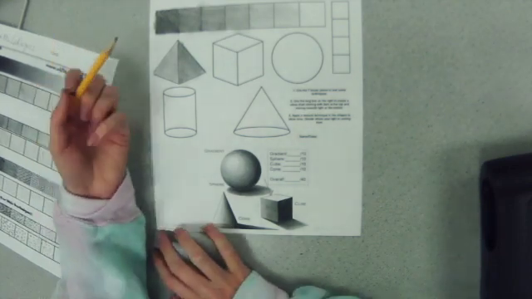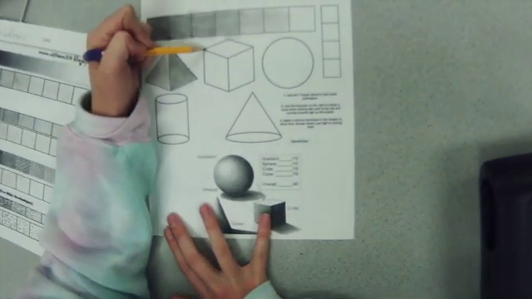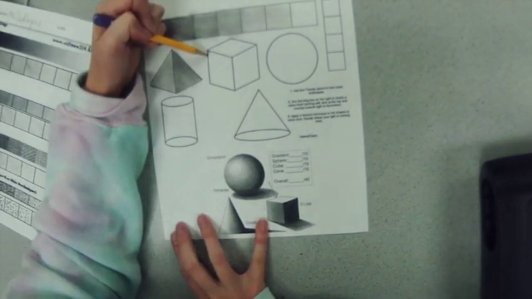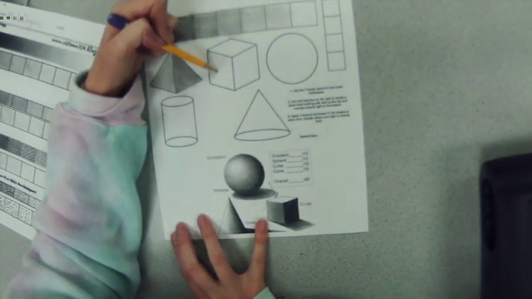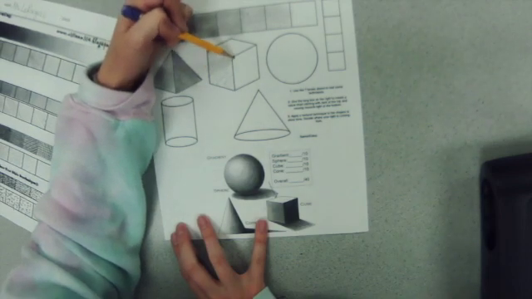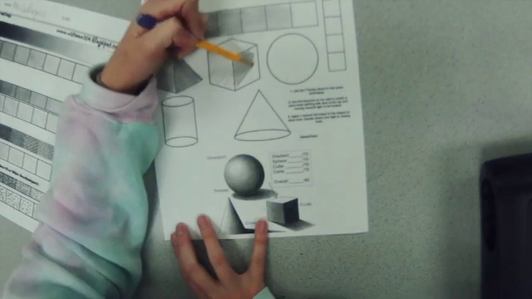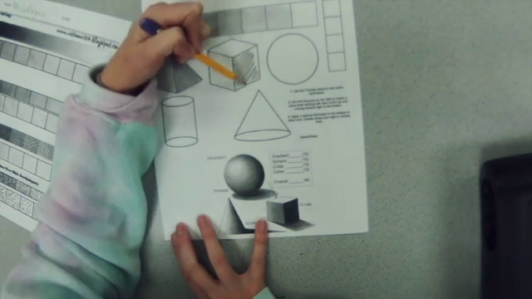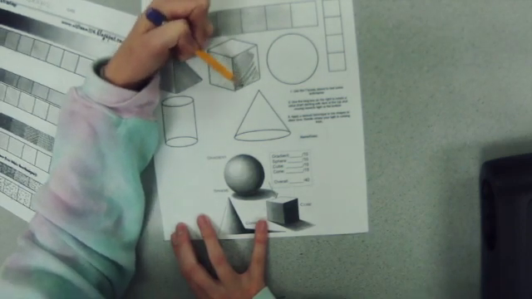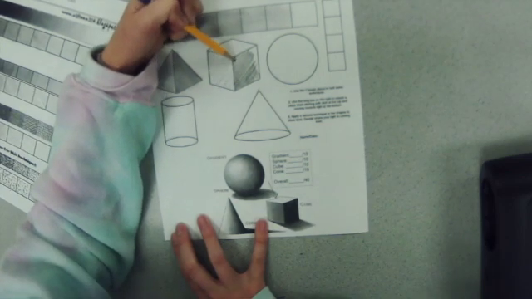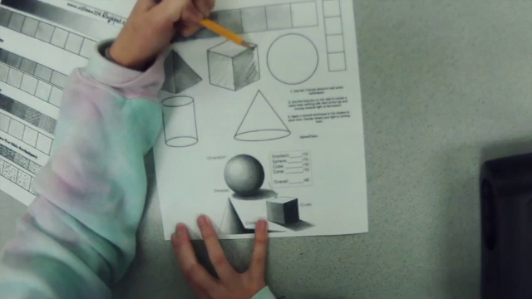So if you want to practice that, you can. So this would be your lightest. You could even leave it if you really wanted to. This would be your medium. I'm just going to go quick. This would be your darkest.